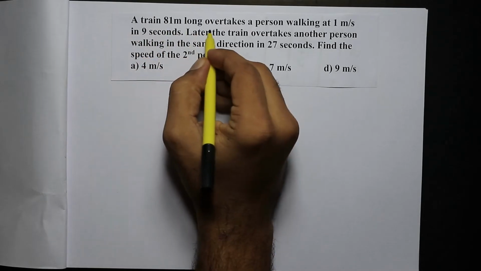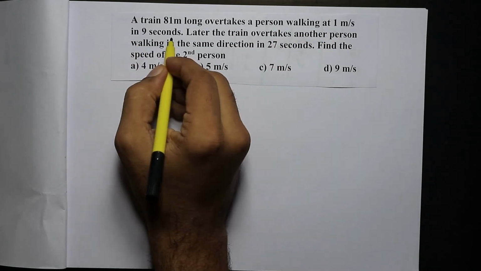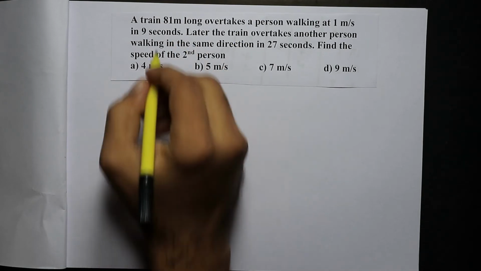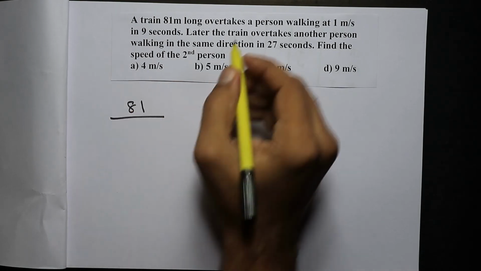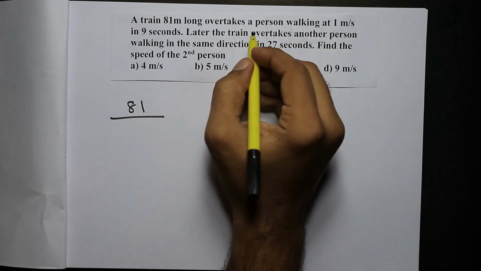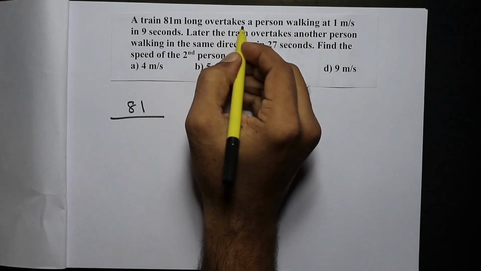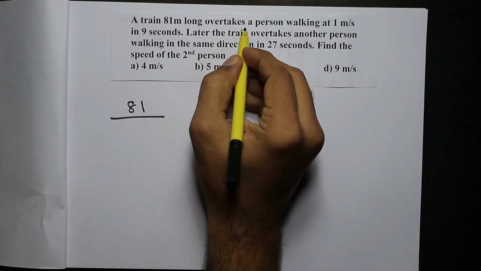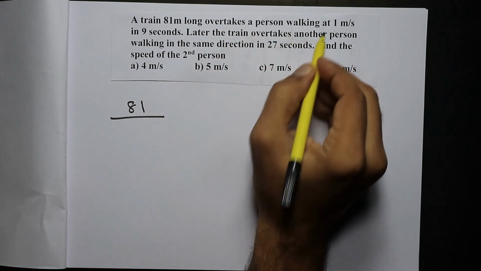A train 81 meters long overtakes a person walking at 1 meter per second in 9 seconds. To overtake that person, the length of the train has to be moved, so the distance to be moved is 81 meters. It is not mentioned that they are both moving in the same direction, but it says overtakes. Overtaking happens when they are both moving in the same direction. When they are moving in opposite directions, we say that they cross each other.